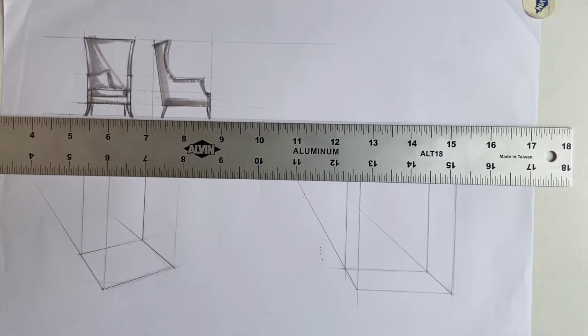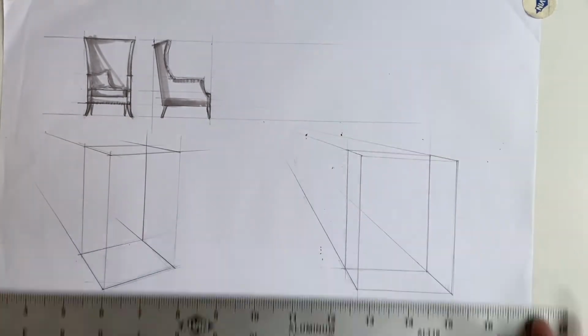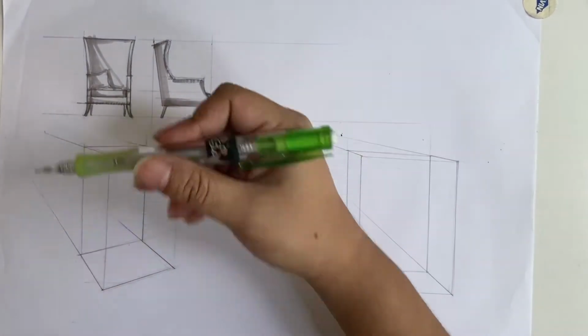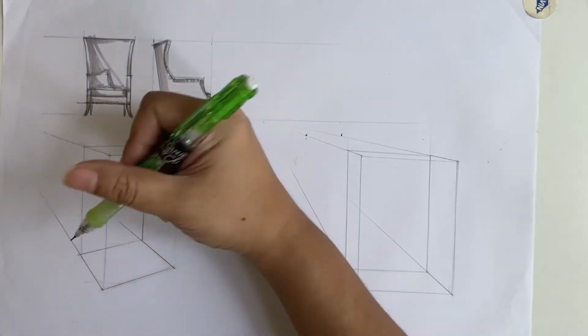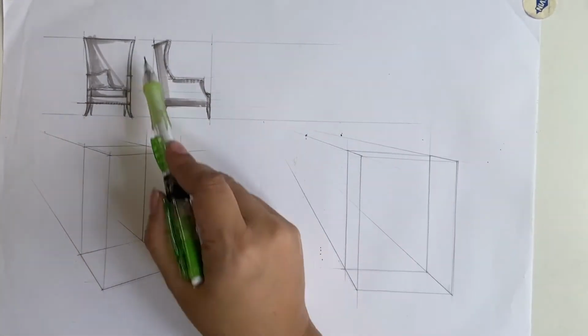So next thing, we're going to work on the 1-point view and the 2-point view of the same chair. So I started off with the same size box. You know, one is in a 1-point view, one is in a 2-point view.